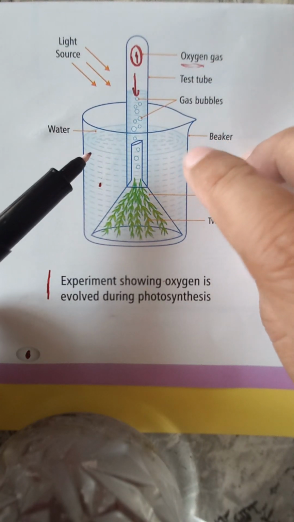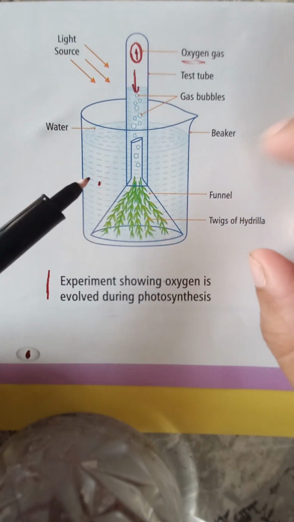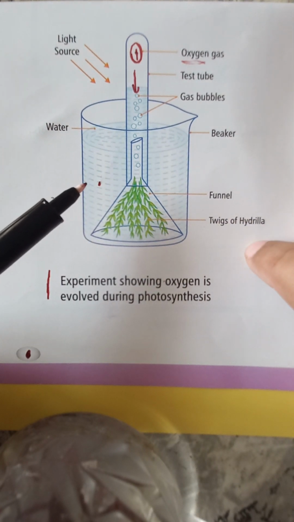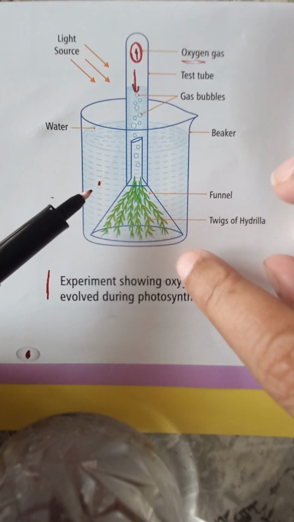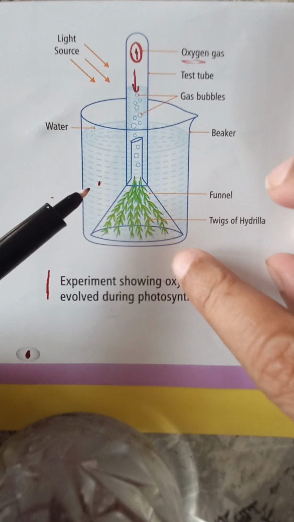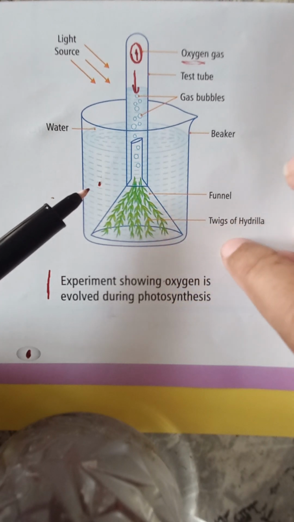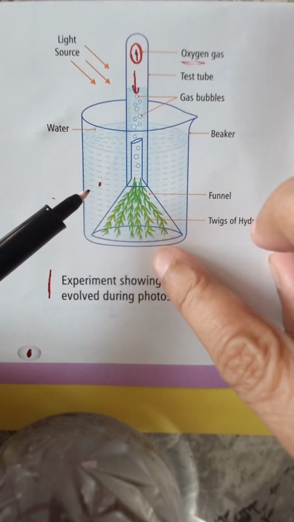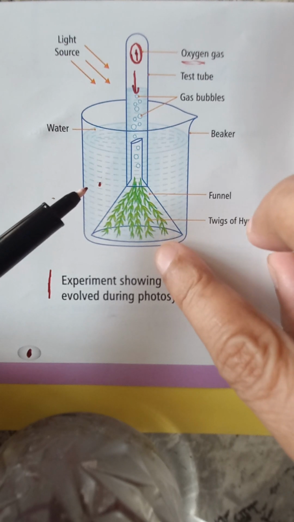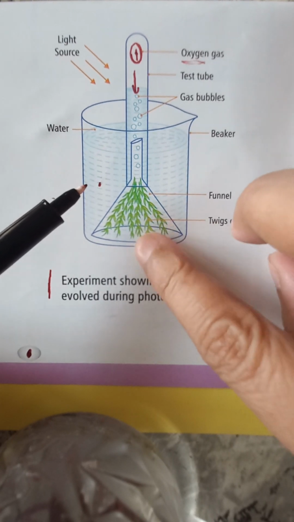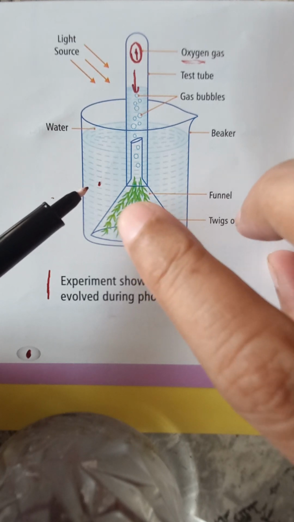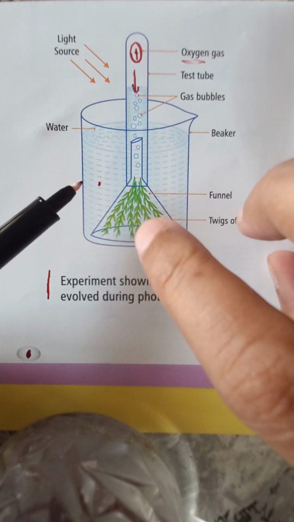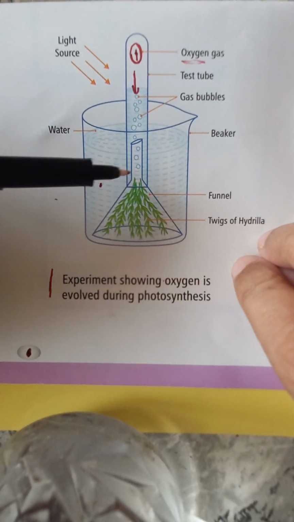You have to take a beaker and procure some twigs of hydrilla. Hydrilla is an aquatic plant and it has not got any stomata. It will use the carbon dioxide that is dissolved in the water. It is generally found in pond. So in an aquatic environment, the carbon dioxide that is dissolved is taken up by the leaves, and it uses the chlorophyll to produce oxygen and of course food for itself, that is glucose.